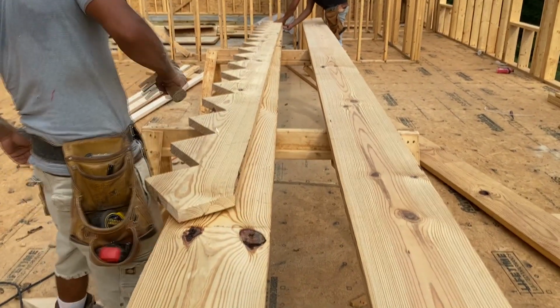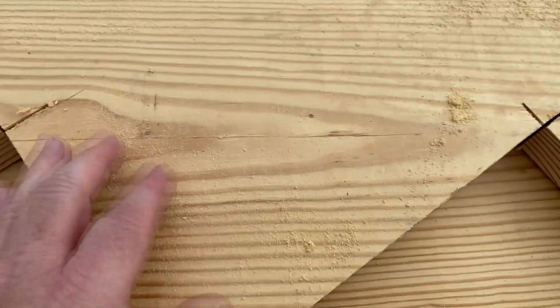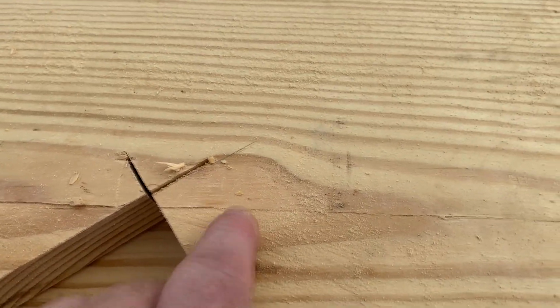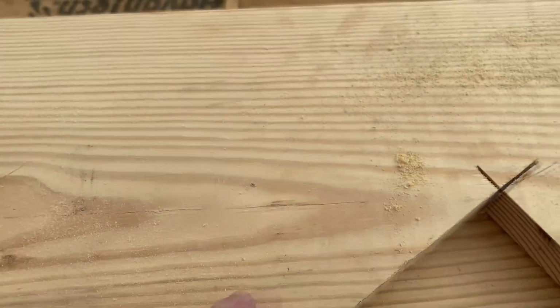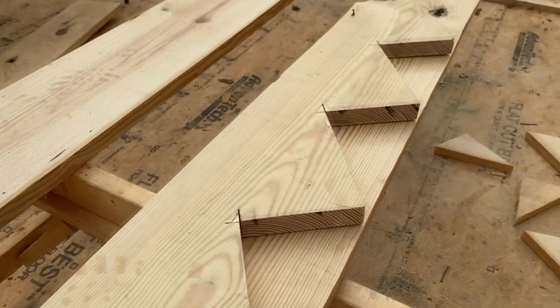Yeah. This grain is running across here like this. It makes these triangles really weak, so you can see if you get a crack, these things can just snap off. So you have to be careful with them.